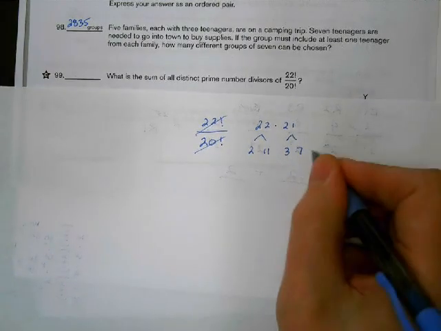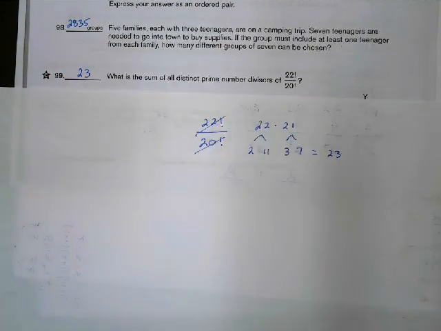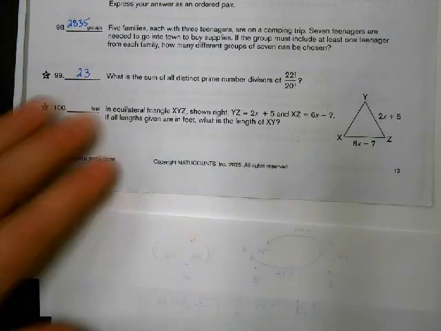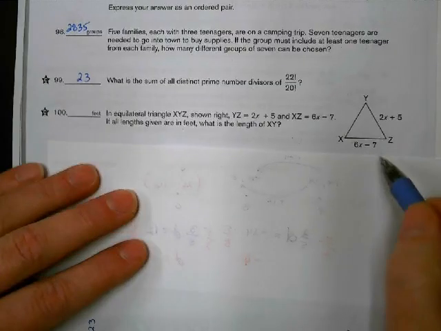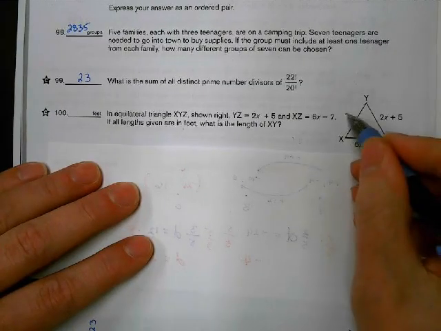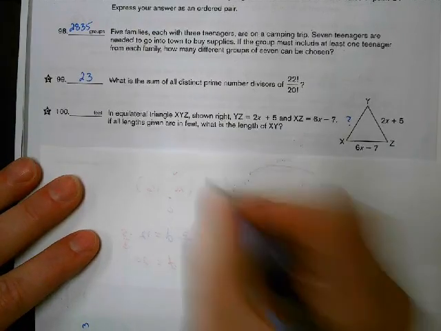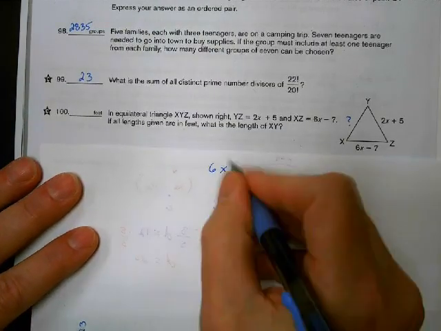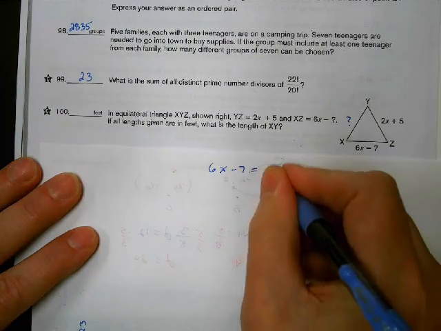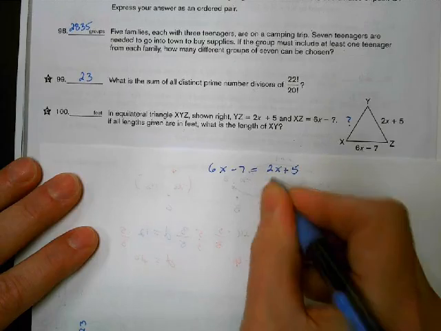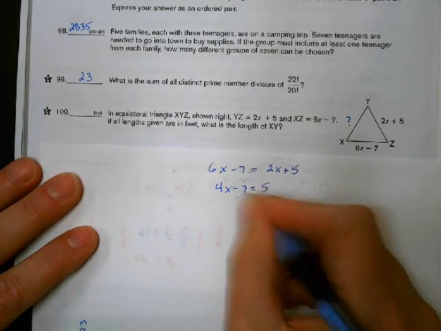And last one, we got an equilateral triangle. We know these 2 sides, and we want to know what this side is. Well, since it's equilateral, everything's equal. So we can write that 6x minus 7 is equal to 2x plus 5. I'll subtract 2x from both sides, get 4x minus 7 equals 5. I'll add 7 to both sides, get 4x equals 12. I'll divide by 4 and get x is 3. Okay, so x is 3.